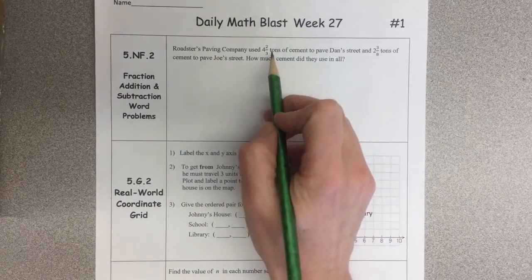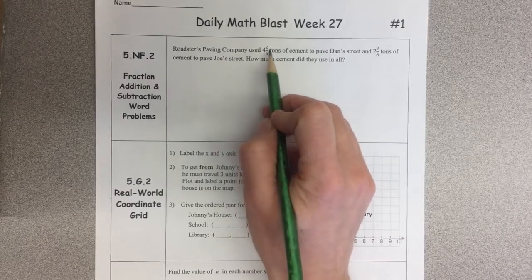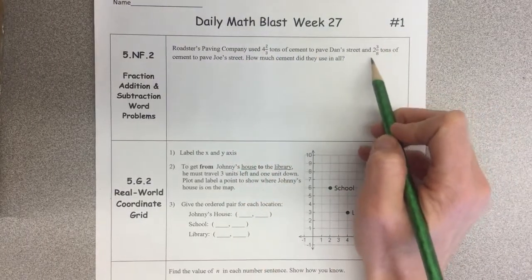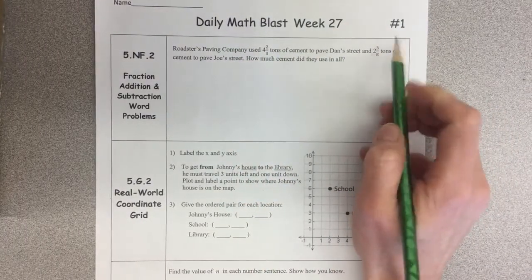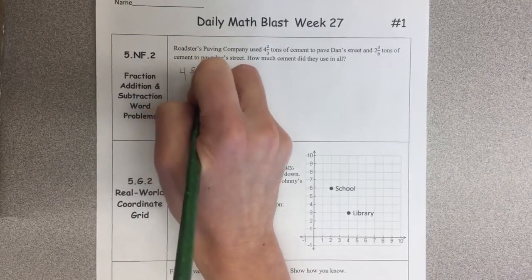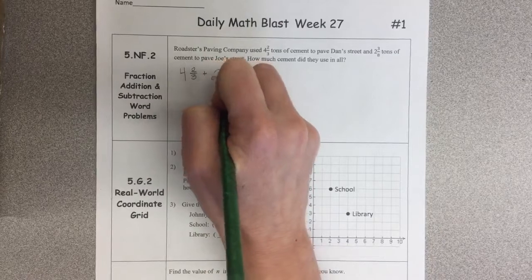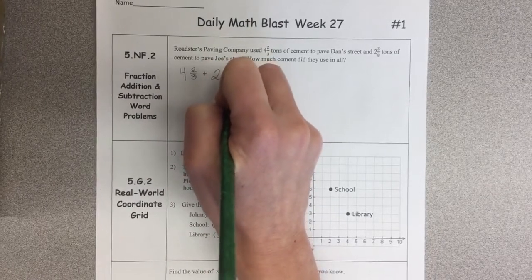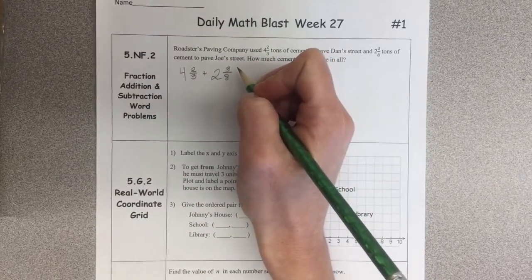For this problem, I'm going to add the cement that was used to pave Dan's street to the cement that was used to pave Joe's street. So I have 4 2/3 plus 2 3/8. And our units here are tons.